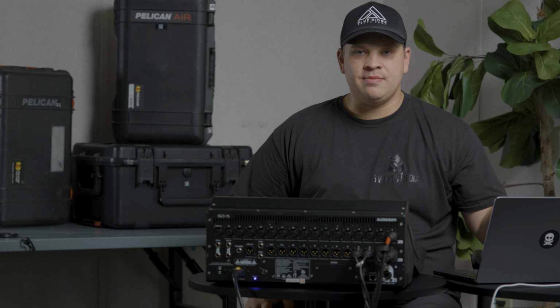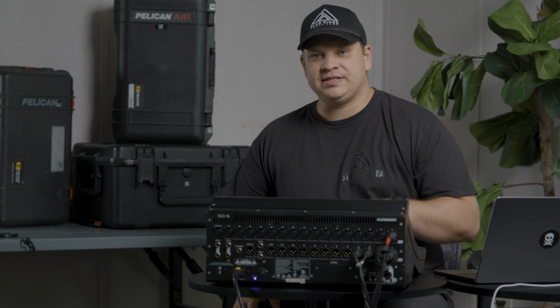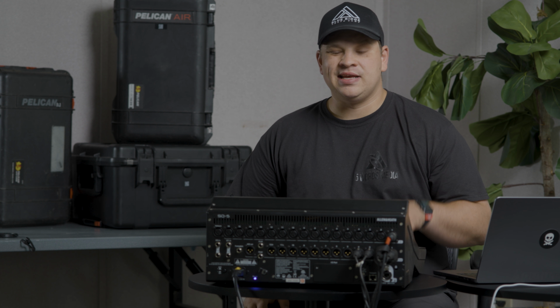Now that we've built our input list and we've labeled our inputs and outputs, now it's time to patch our inputs and our outputs, so that way we're getting our sources into the console. Now, there's two ways you can patch.